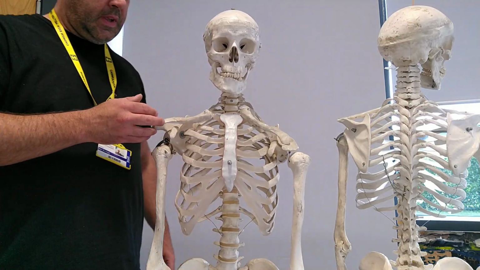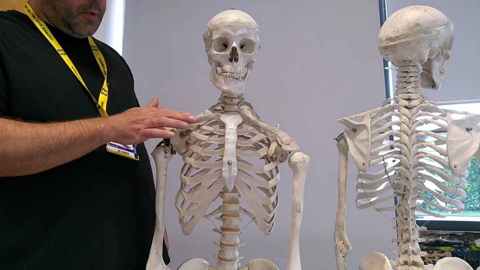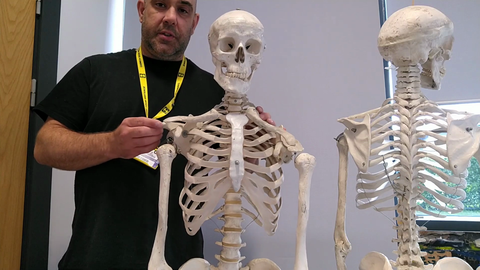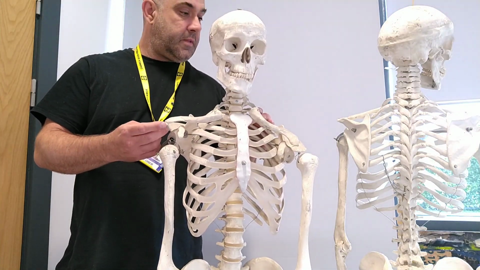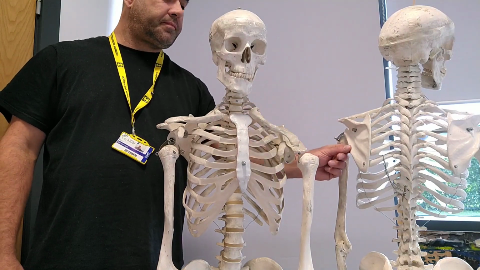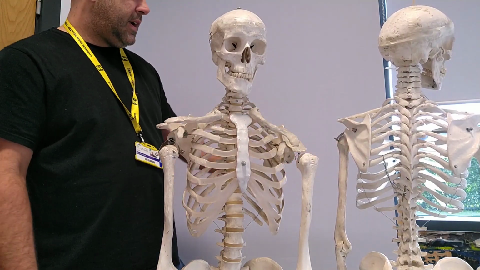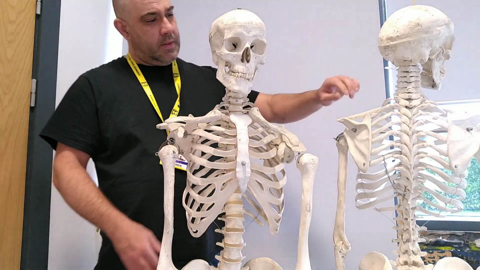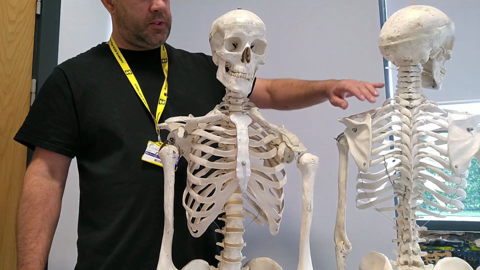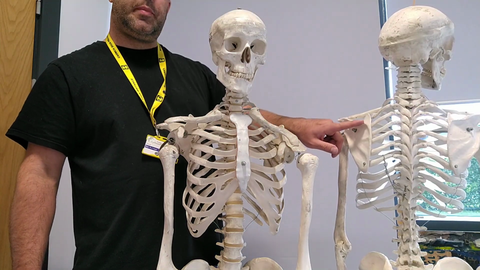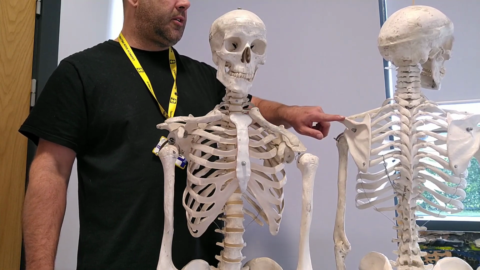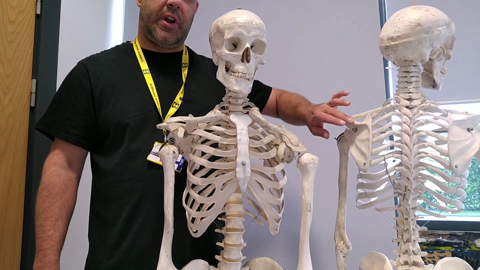It's a curved bone that passes into the back of the body, and connects then here to the acromion of the scapula. The scapula is what we generally call the shoulder blade. This is the vertebral edge, close to the vertebrae. This is called the spine of the scapula, this bone here. And you can see that quite often on the surface of the body as a depression.